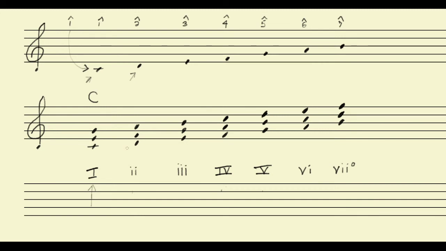The next one, the 2 chord, is D, F, A. Well, we know D to F is a minor third, F to A is a major third. That means that the 2 chord is a minor chord, or a D minor chord.